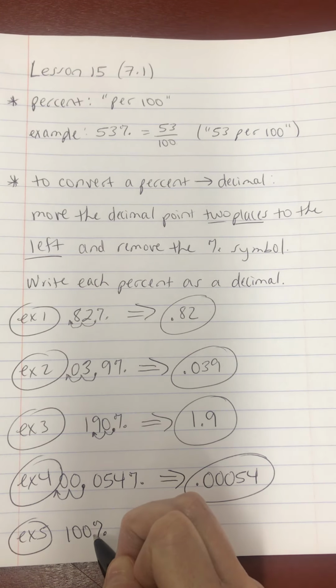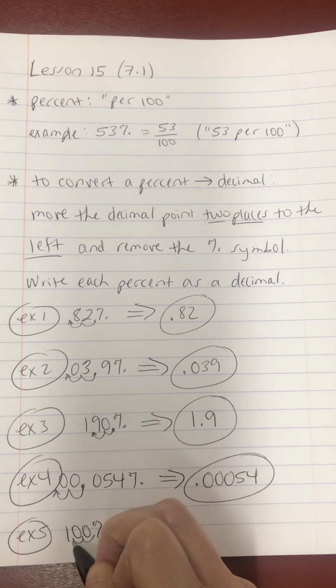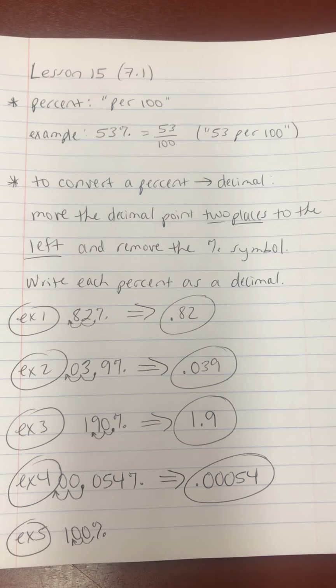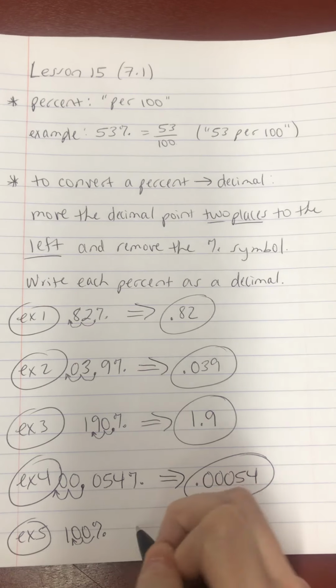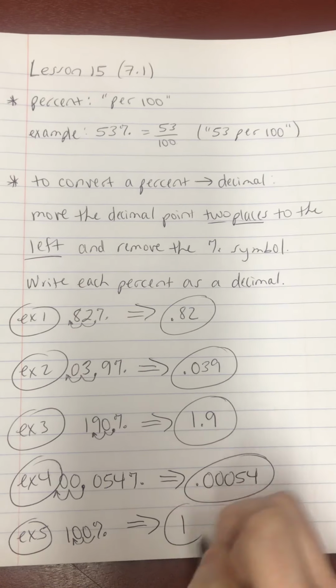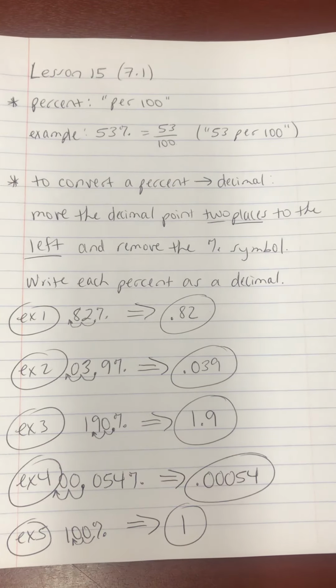So if you move it 2 places to the left, 1, 2, you end up right there in between the 1 and the 0. So the answer for this one is just the number 1. Again, you could put 1.0 or even 1.00. There's nothing wrong with that. It's just unnecessary to write all of those zeros. And so your answer really for this one is just the number 1. That is equal to 100%.